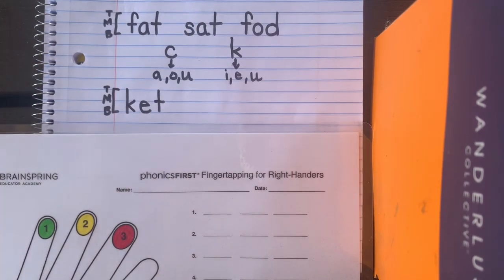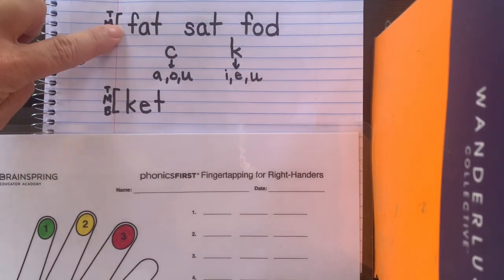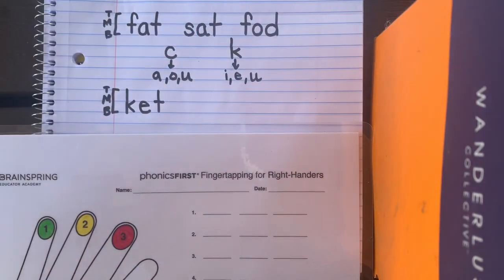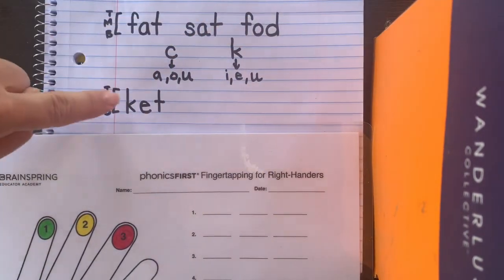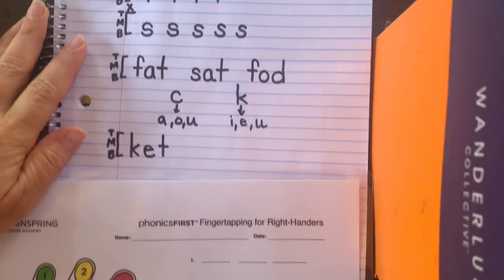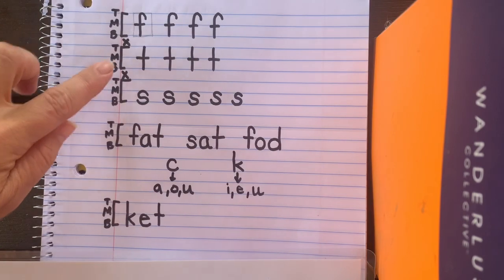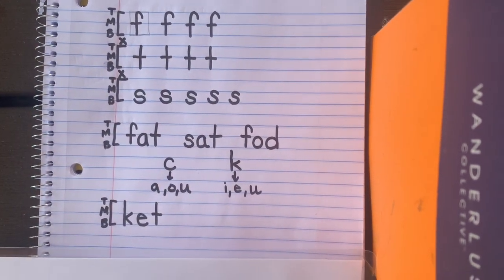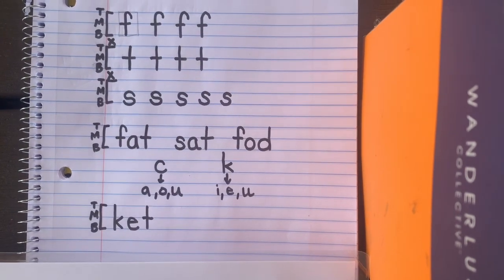All right, here's your challenge, my friends. See what other words you can come up with, whether they're real words like fat and sat, or nonsense words like fod and ket. How many can you come up with and practice using the letters F, T, and S, or some of the other letters that we've learned in our other videos? All right, my friends, get to writing.